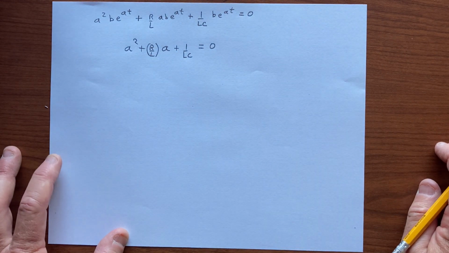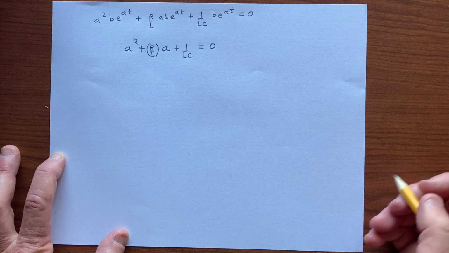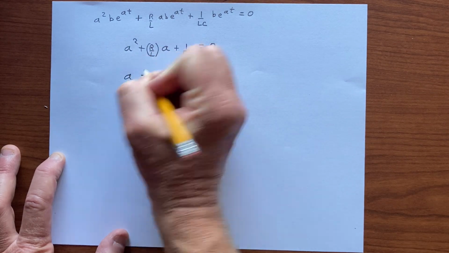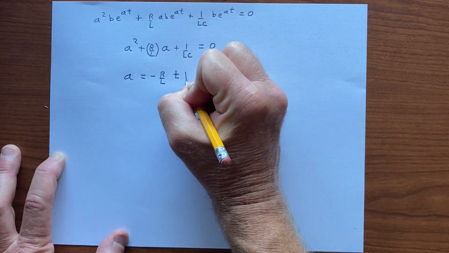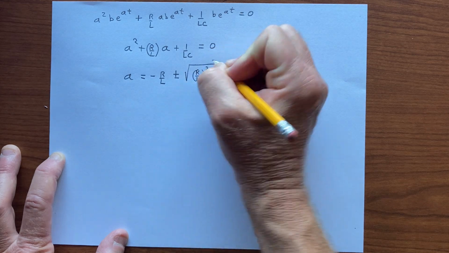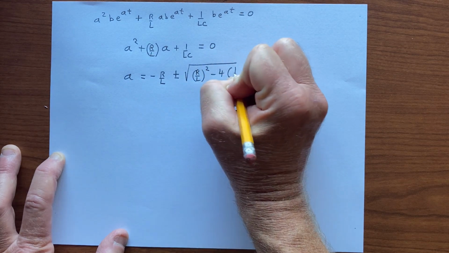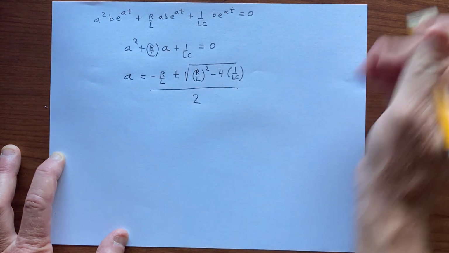And we can see that this is a quadratic equation for this a quantity. And the solution is therefore a equals minus r over l plus or minus the square root of r over l squared minus 4 times 1 over lc, all divided by 2.